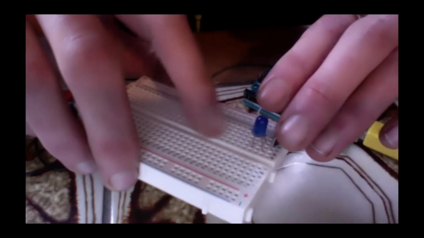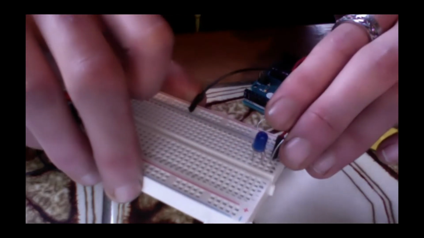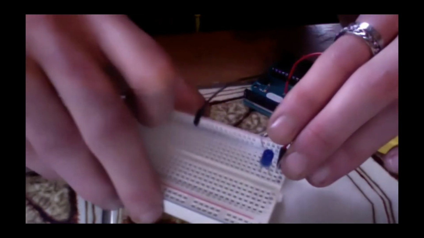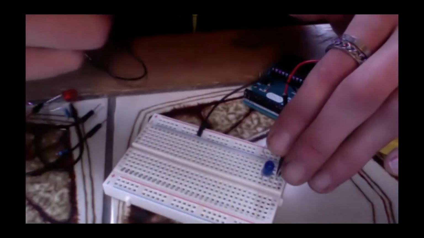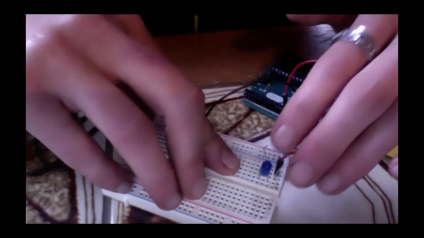So the positive, the long leg's in D2 and the short leg is in D4. That's because LEDs are very special and they only let the electricity flow one way through them. So you've got to make sure it's the right way around.